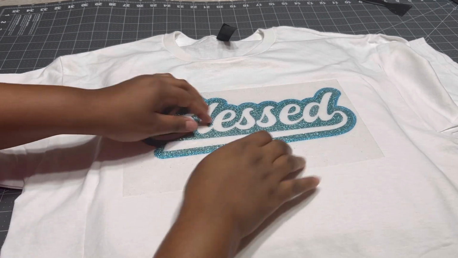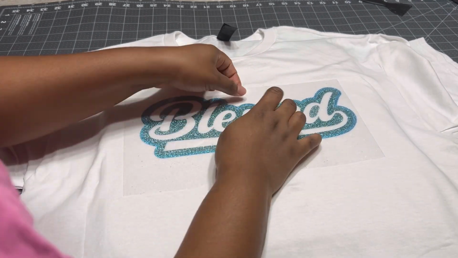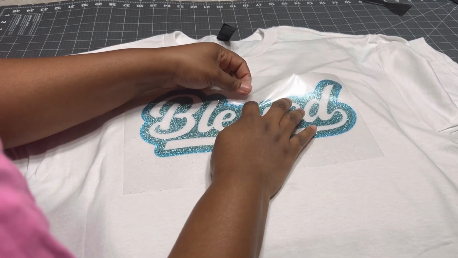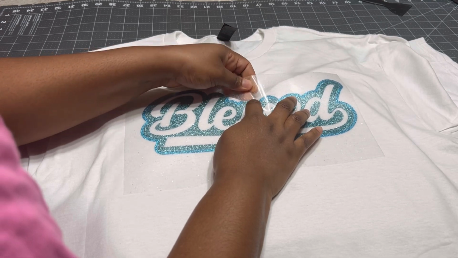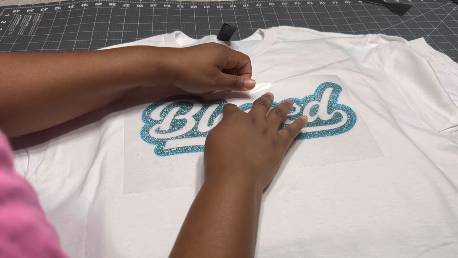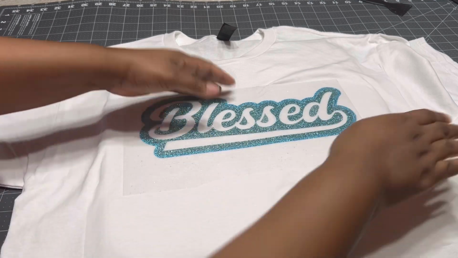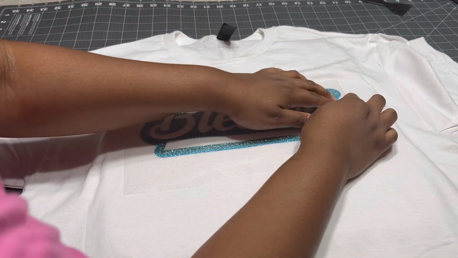Okay, so this looks okay. I just don't like that there's a little gap on the top right here. All right, so I'm gonna go ahead and press this.